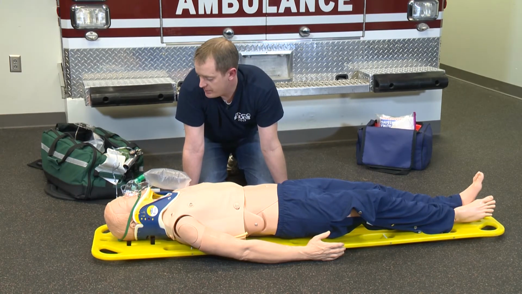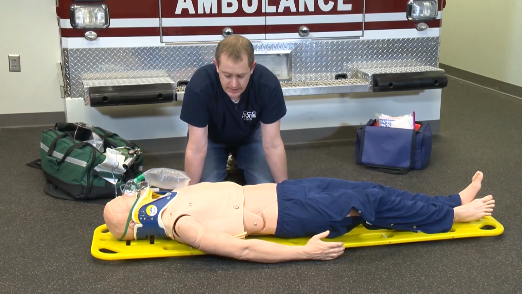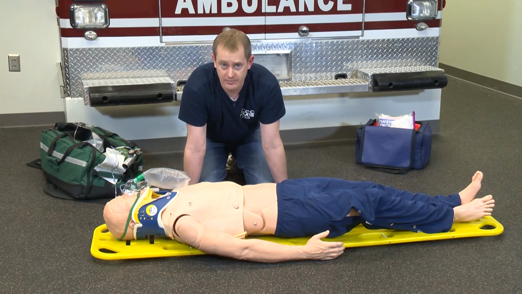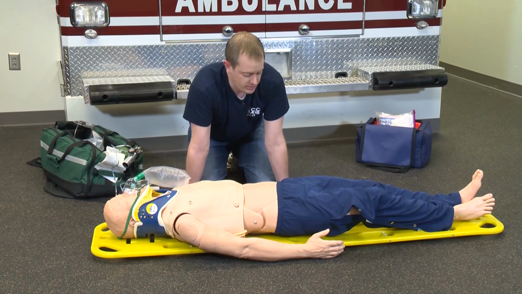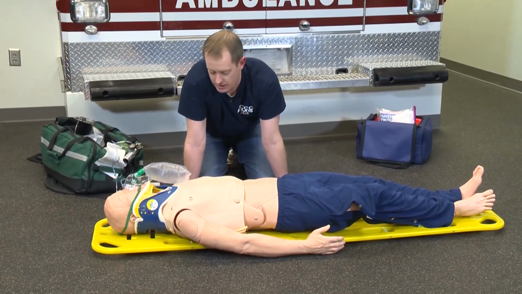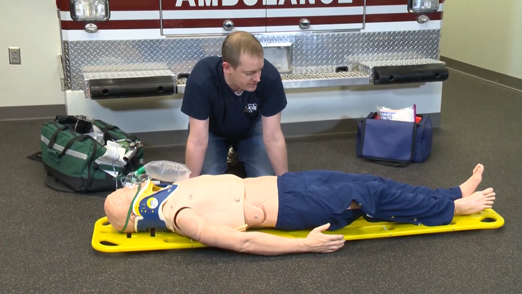Some other things that I want to make sure of: reassess his vital signs. This is a critical patient, so it needs to be done every 5 minutes at least. About every 15 minutes for your stable patients, unless you need to administer medications. So I'm going to go ahead and recheck his vital signs at this time.